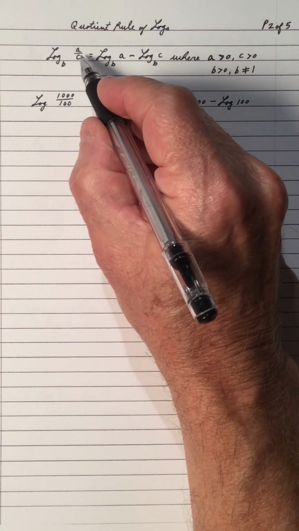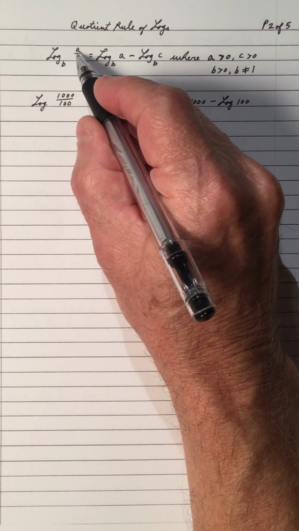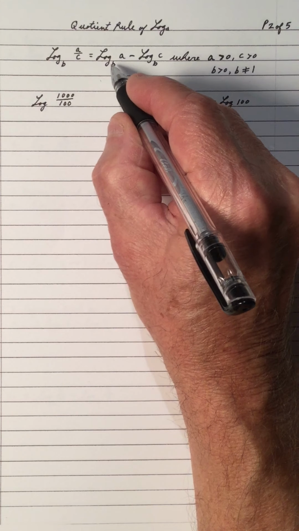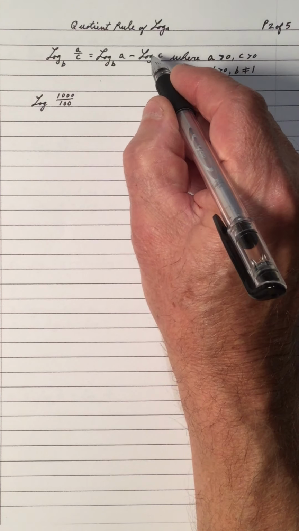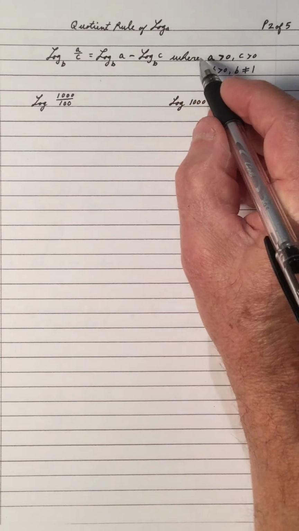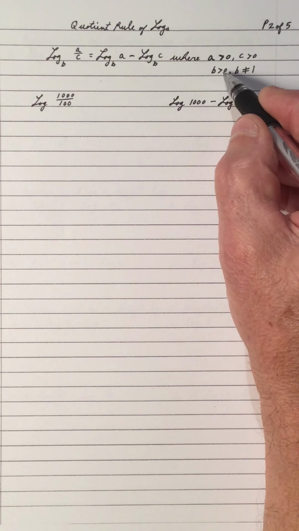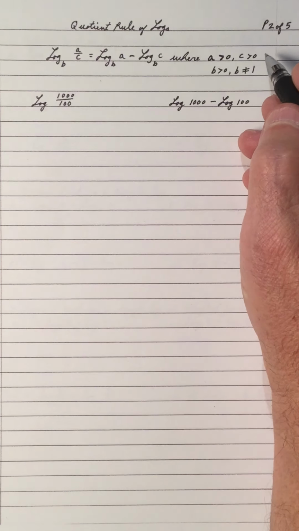Quotient means division, so the log of A divided by C base B is the log of A base B subtract the log of C base B, where A and C are greater than 0 and the base is greater than 0 and not 1.